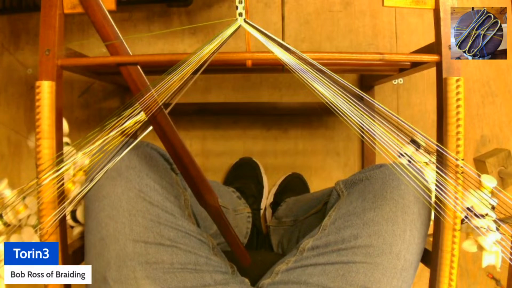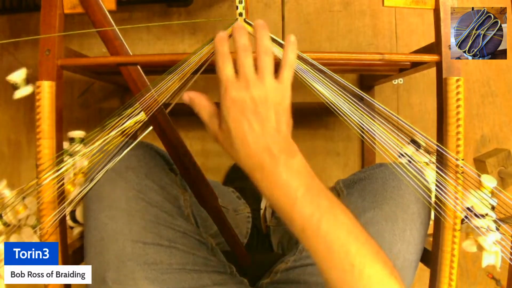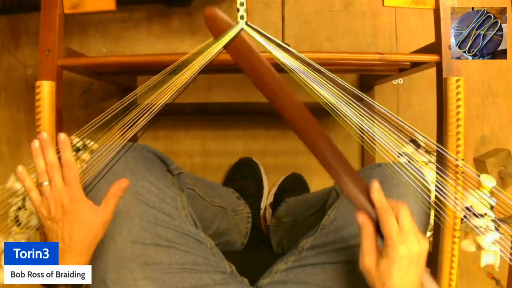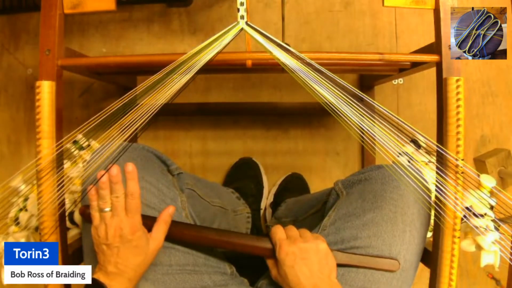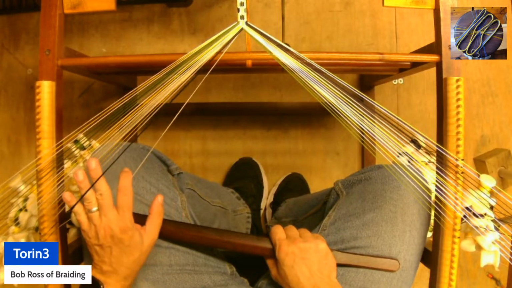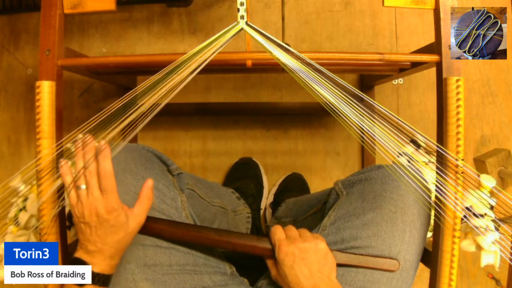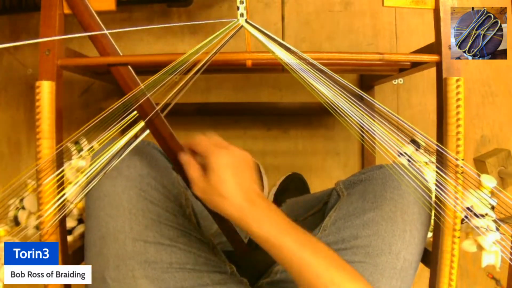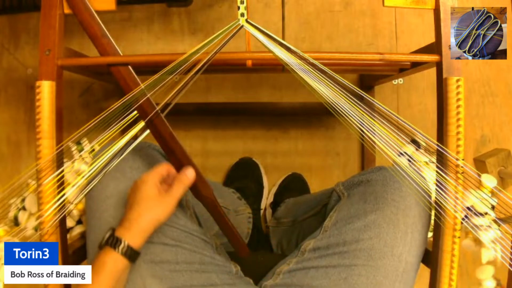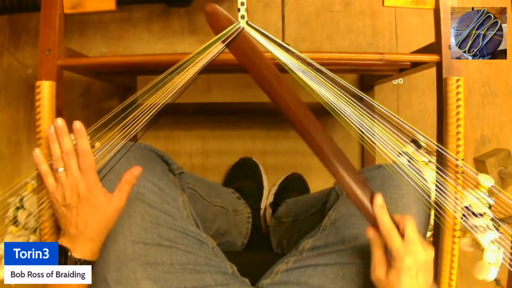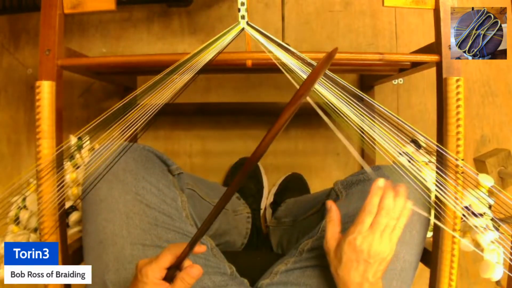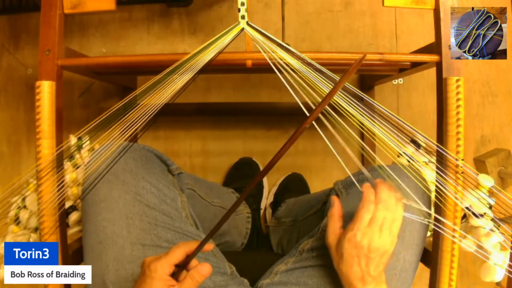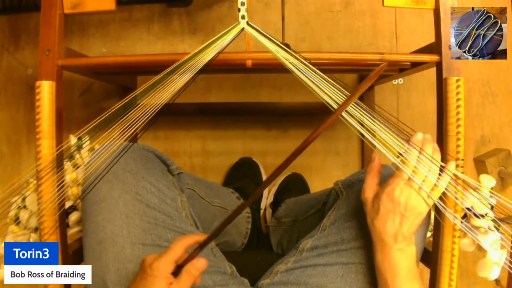I'll get through the green and black touching the outer edges, and then I'll go ahead and stop and do the purple. 1, 2, 3, 4, under 3. There we go. And 1, 2, 3 under 3 over 4.